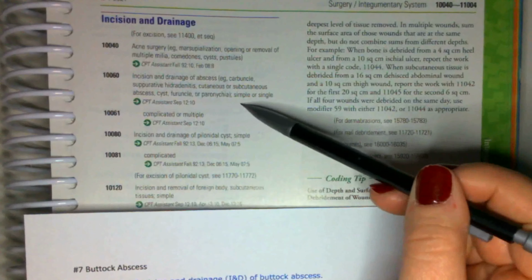But for both of these, you can see they designate the simple versus the complicated, and this one is actually for I&Ds, complicated or multiple. So they don't really provide a great definition right here about the difference between a simple or single and a multiple or complicated.